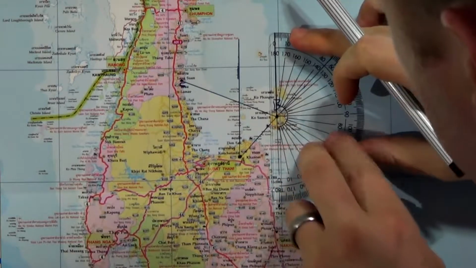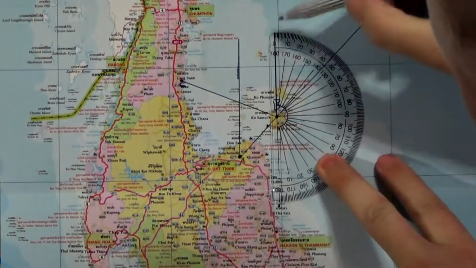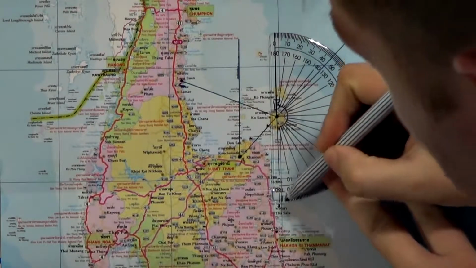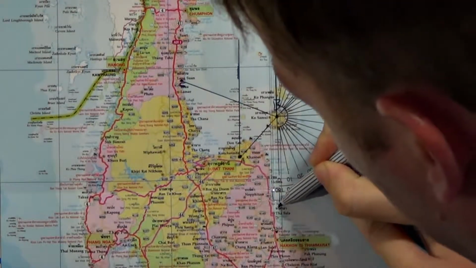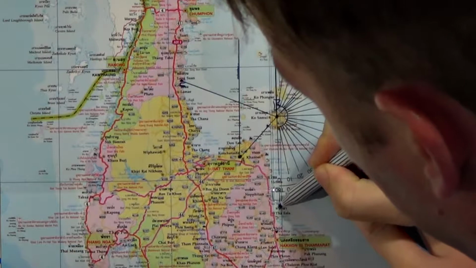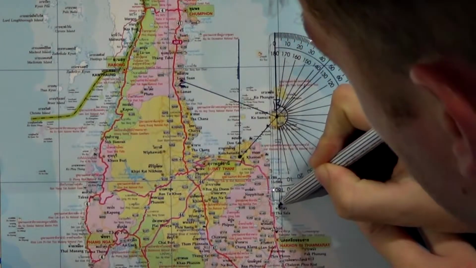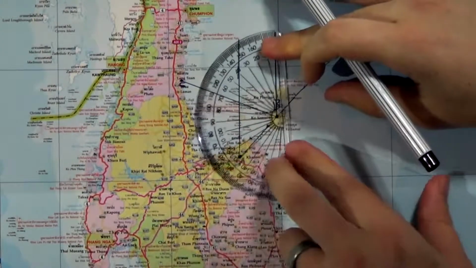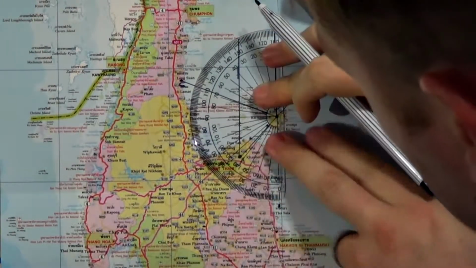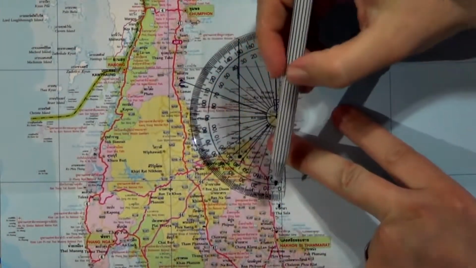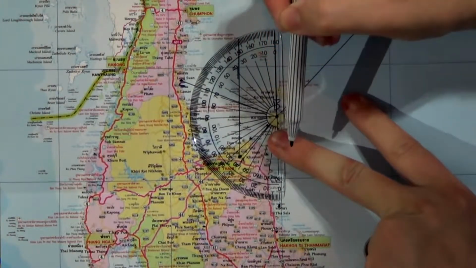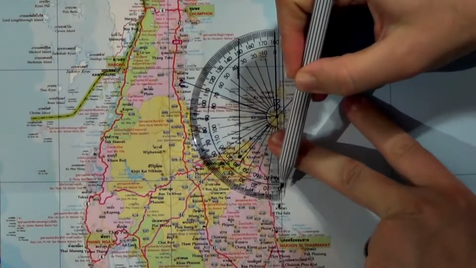And now we are going to start at north, which is right here, and we are going to go clockwise, and then you'll find that obviously you can't measure any further than that. Then make a mark there at 180 degrees. Then you turn your protractor around, and then once again you start at north again, because you are going to add 180 plus whatever you measure over here.